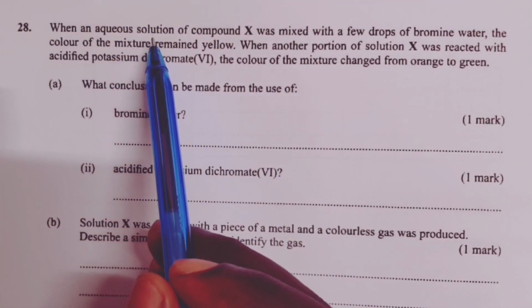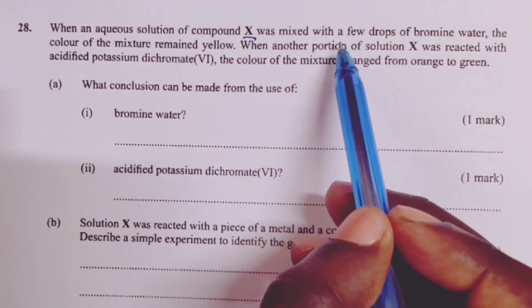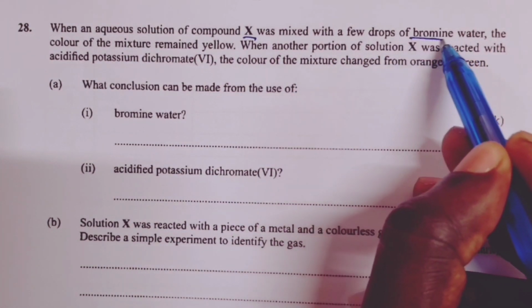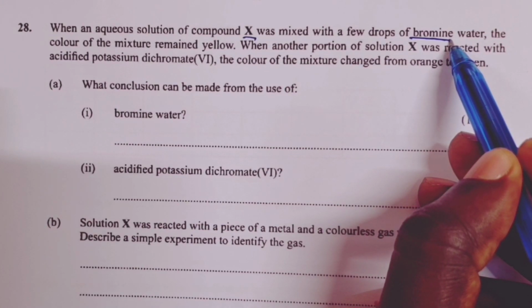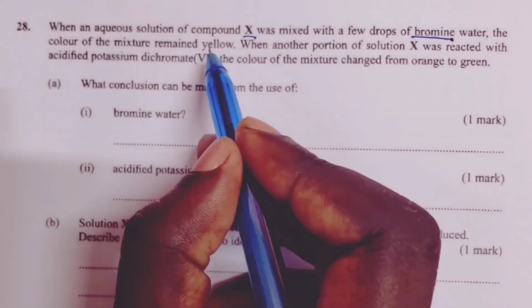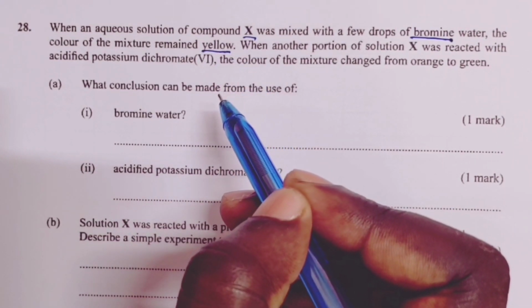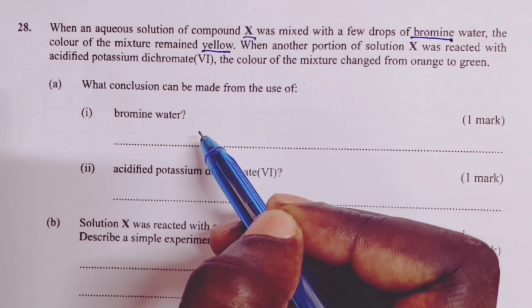When an aqueous solution of compound X was mixed with a few drops of bromine water, candidates, bromine water is testing for unsaturation. So the question went ahead to tell us that the color of the mixture remained yellow, which means that our compound X didn't have unsaturation.